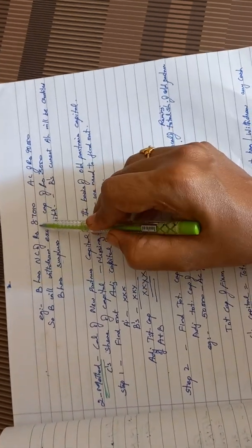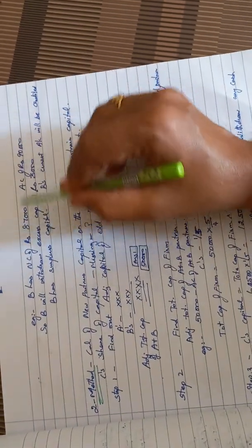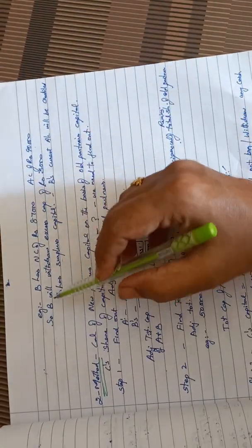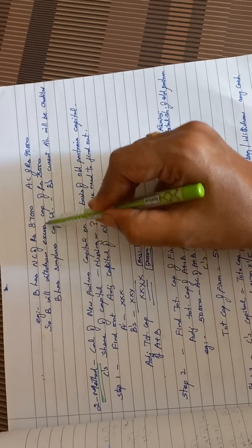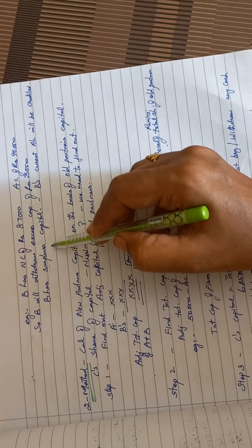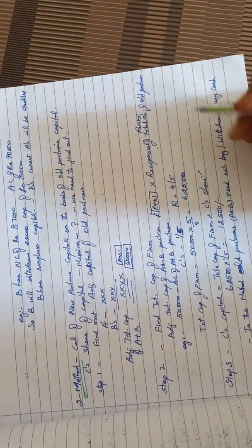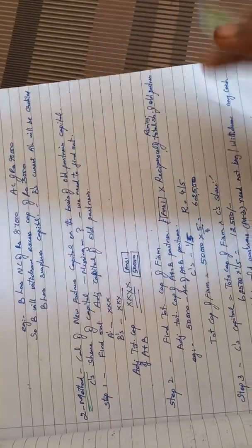So what happened in this case, B contributed extra. So this difference of amount is 3,000. So B will withdraw the excess capital of 3,000. We call it B's surplus capital, and B's current account will be credited, or he will be asked to withdraw the cash.